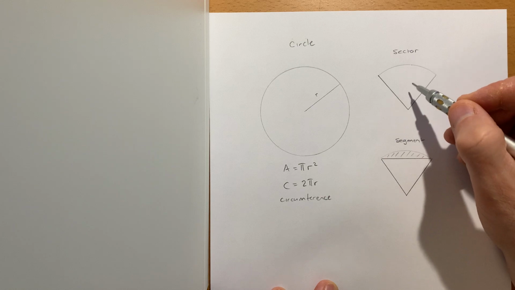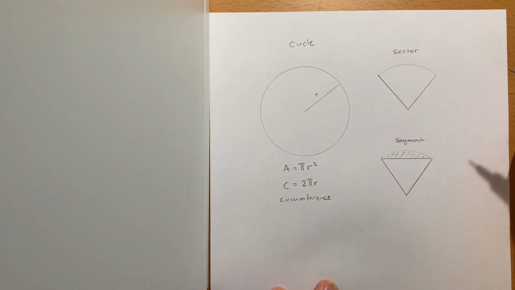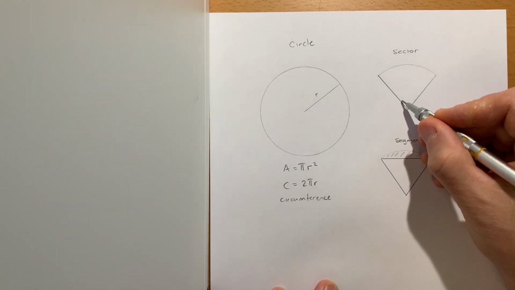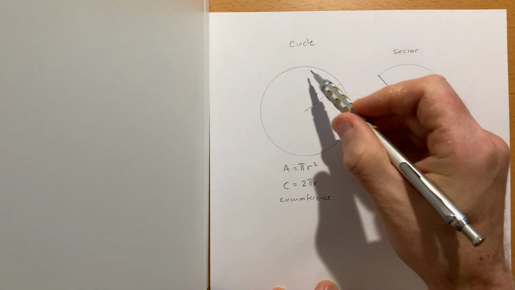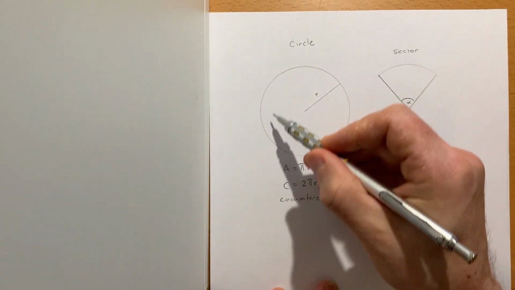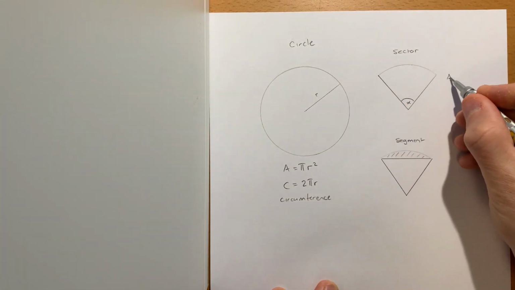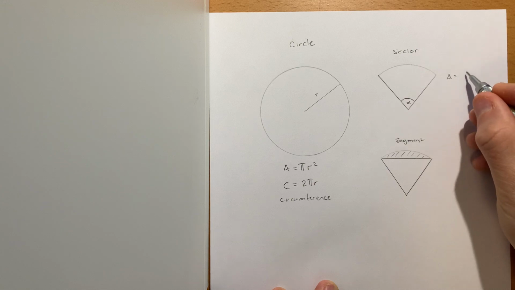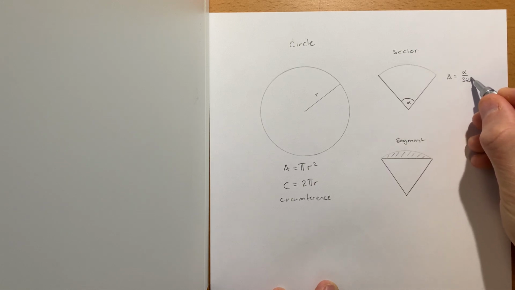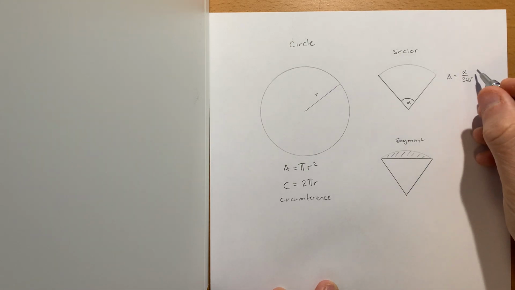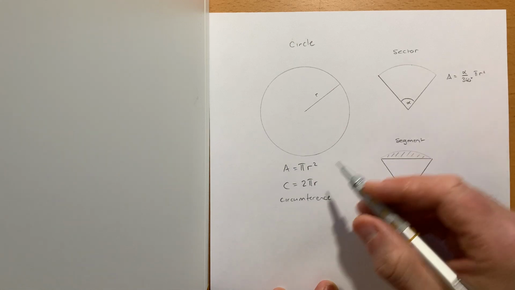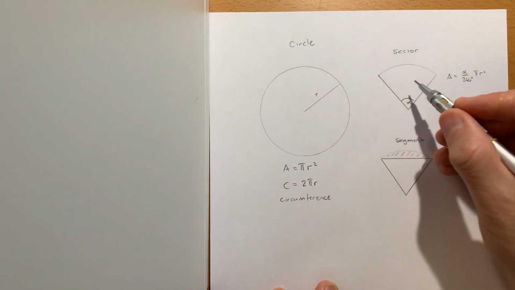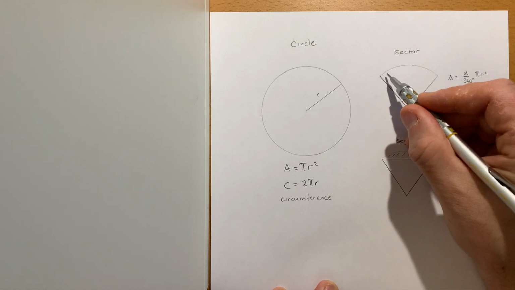Now this is a sector. It's a pizza slice, okay? This is a sector. So let's say this is the angle alpha. Then if this is the area of the whole circle, then the area of the pizza slice is the alpha 360th part of pi r squared.